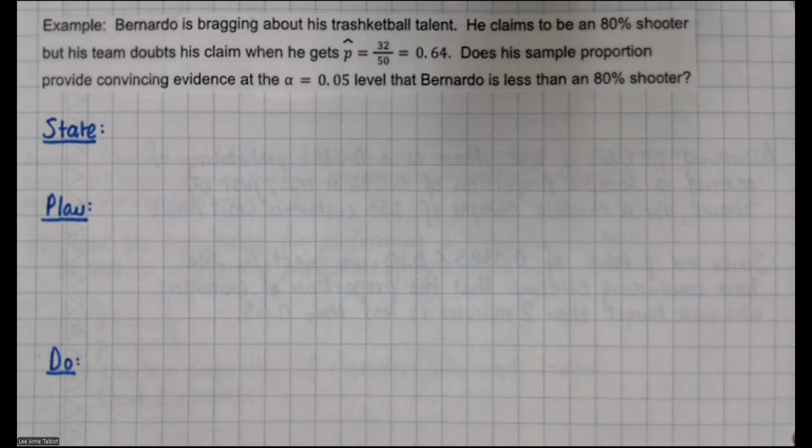Okay. Example: Bernardo is bragging about his trash ball talent. I would just like you to, for 1 second, imagine the little smiley burrito guy playing trash ball with his no arms. He claims to be an 80% shooter, but his team doubts his claim when he gets P hat equals 32 over 50, 64%. Ooh, might have just been a bad day. Does his sample proportion provide convincing evidence at the alpha equals 0.05 level that Bernardo is less than an 80% shooter?